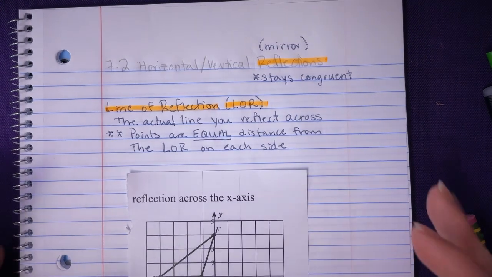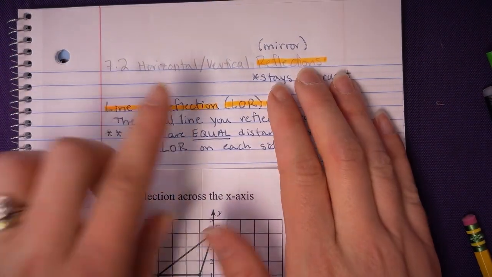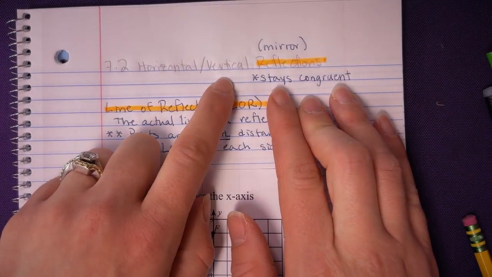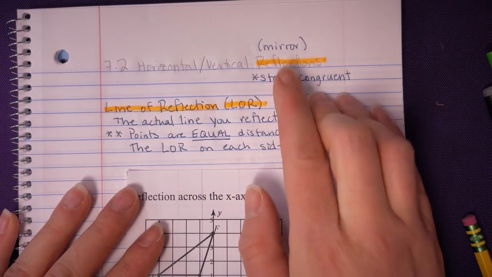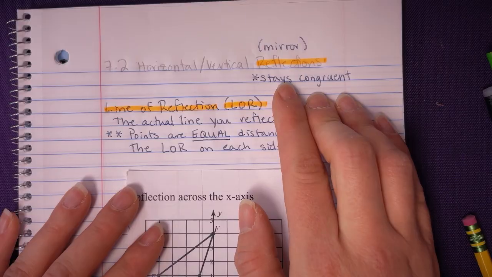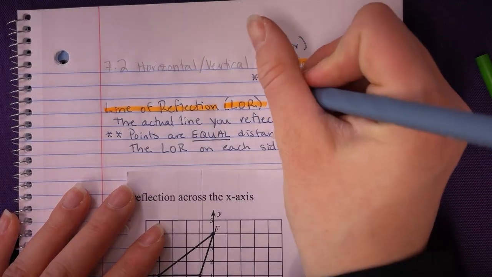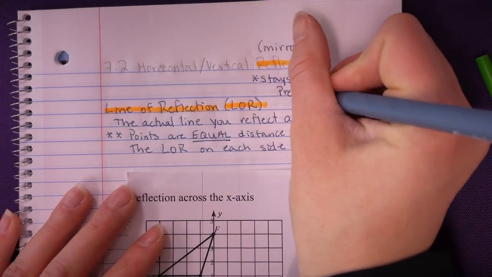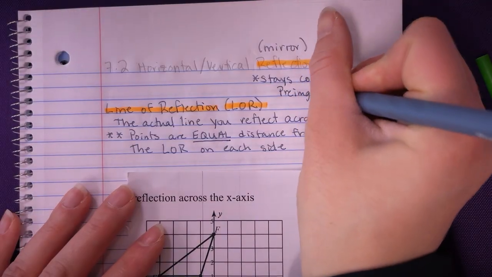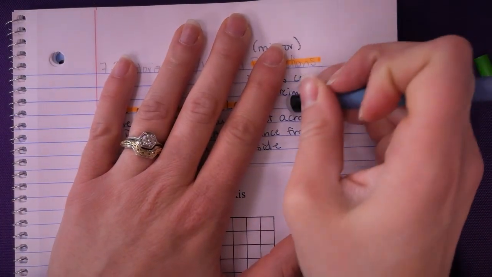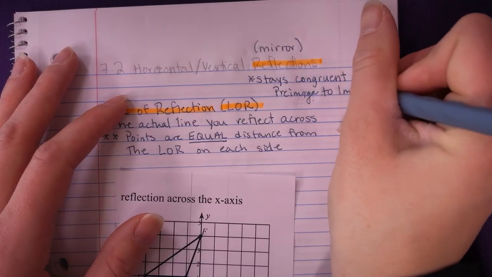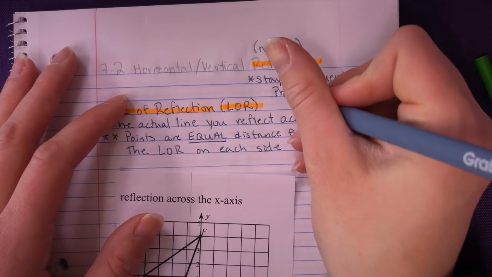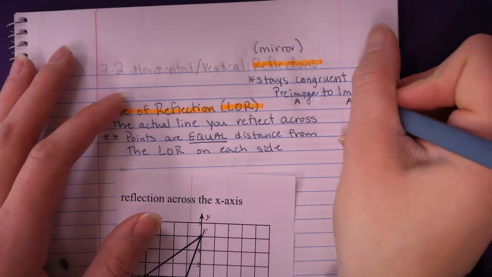Okay, so we got notes 7.2, we got horizontal and vertical reflections. And remember, reflections just means a mirror, and it will still stay congruent from your pre-image to your image, right? So remember, this is like your regular letter, and this has got your prime notation.